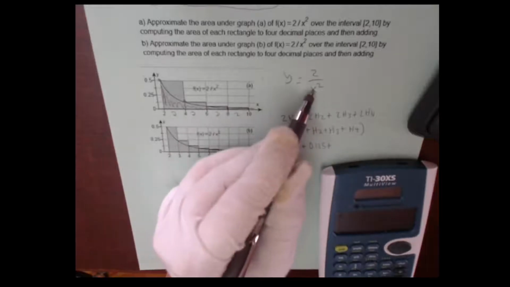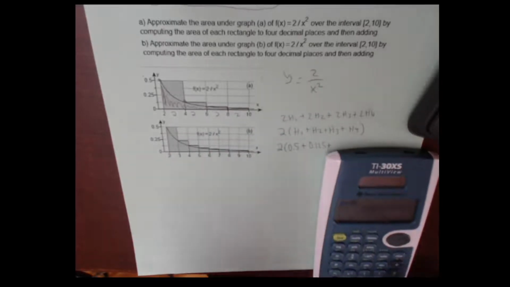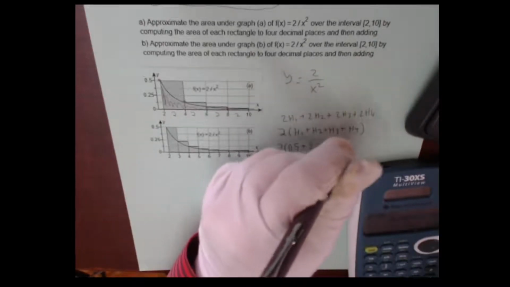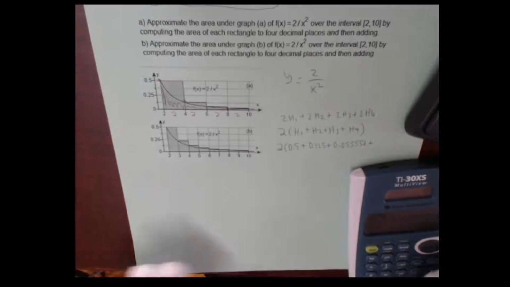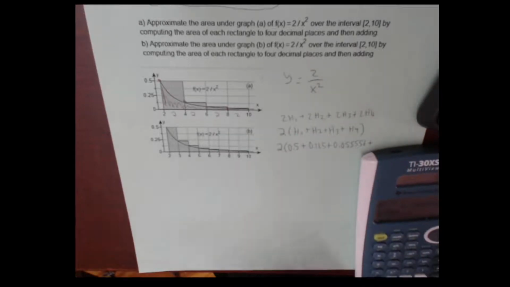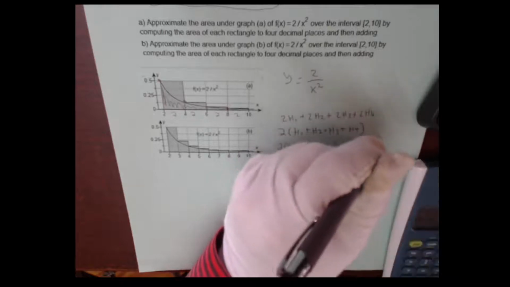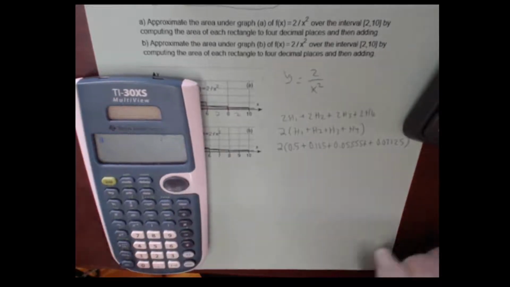Plug in a 6, we got 6 times 6 is 36. 2 over 36 is equal to approximately 0.055556. And then finally, the last one, we plug in an 8, is going to be 2 divided by 64, which is 0.03125. So do that calculation, and we will have our first approximation.